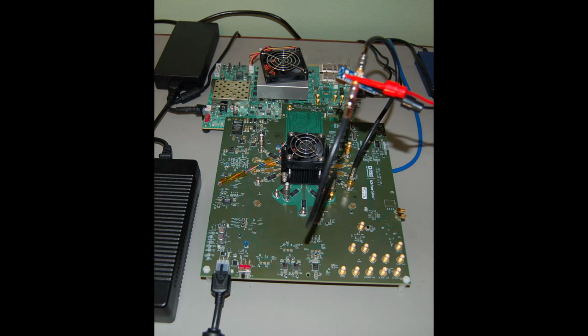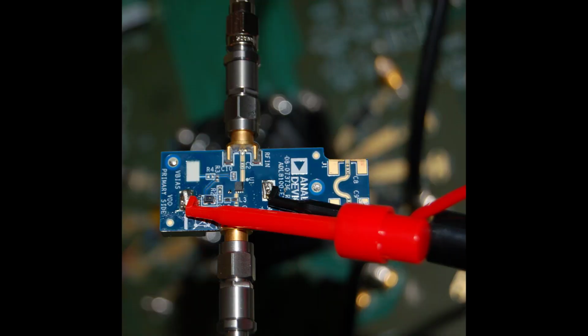We've removed all of the loopback cables except DAC 0 to ADC 0, and we're using an amplifier in that path because the output of the DACs is not full scale on the ADCs, and so we put a little Analog Devices ADL8100 amplifier in that path to bring up the DAC signal level just a bit.